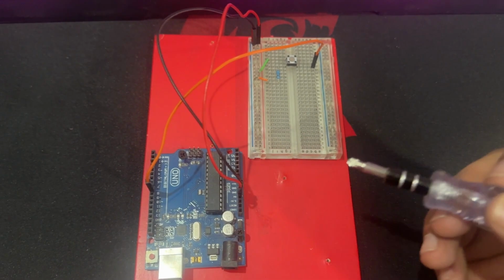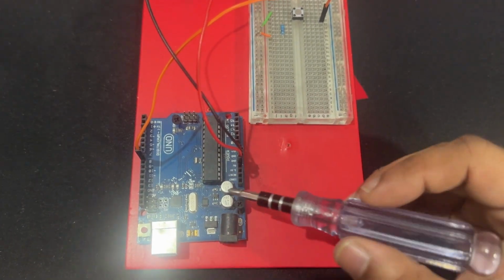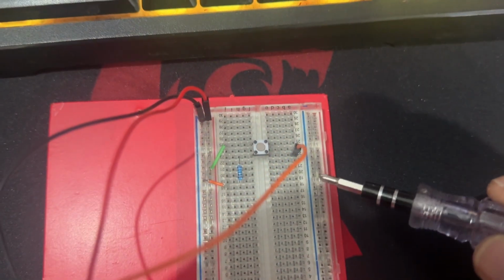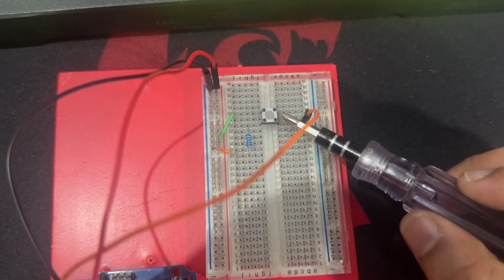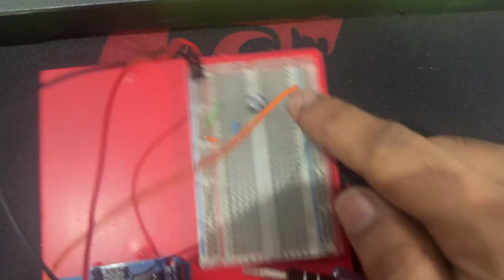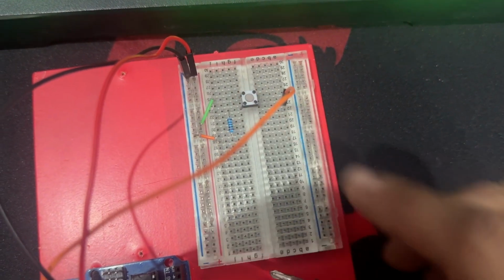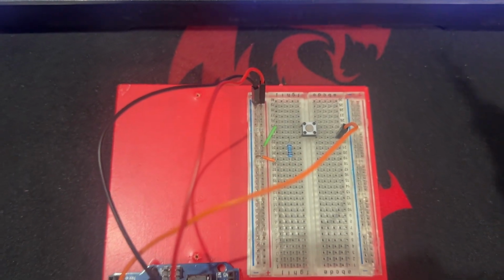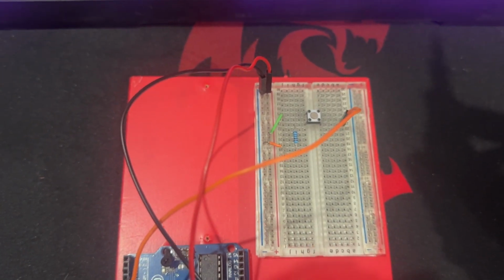So let's go through the hardware first. Here we have an Arduino Uno, and then we have a breadboard, and on the breadboard we have a push button. Here you can see we can simply press the button. Then we also have a pull-up resistor. You can use a lot of different values. The most common one is around 10K.